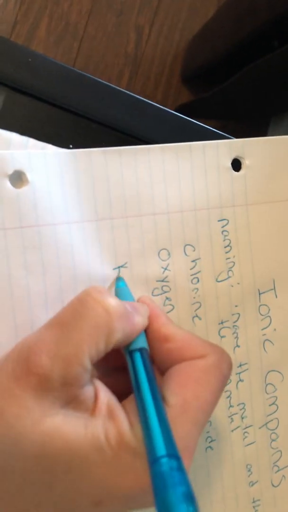So if we take the compound KF, we are going to name that. So K is potassium, and F is fluorine. So we put it together, it's going to be potassium fluoride. So again, K is potassium, F is fluorine, and we change the ending to fluoride.